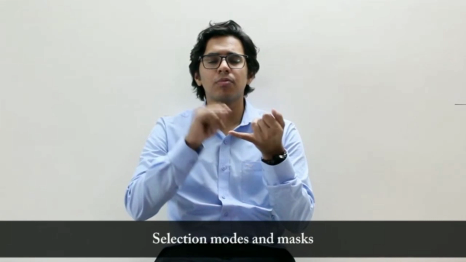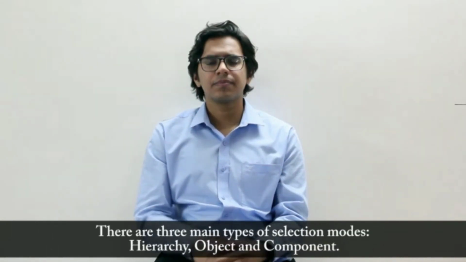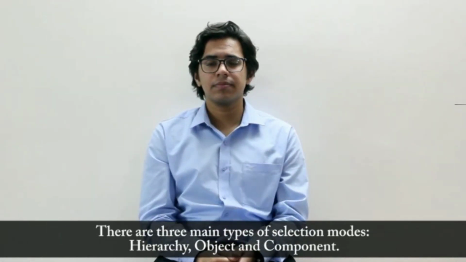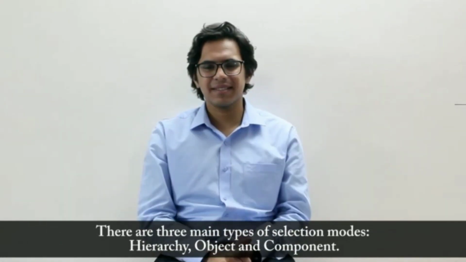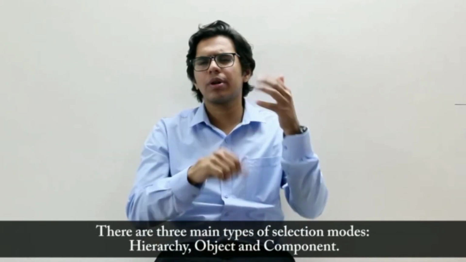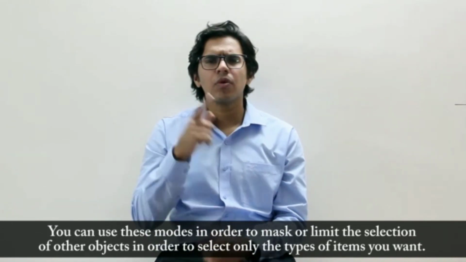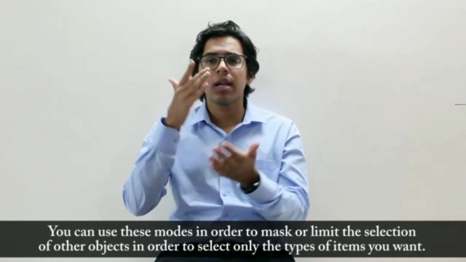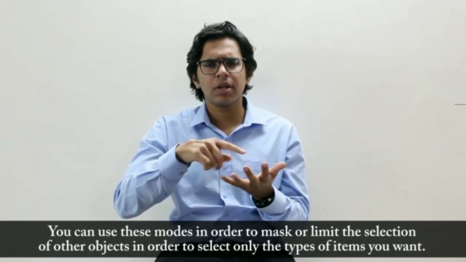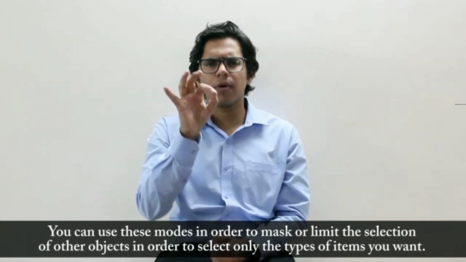Selection modes and mask. There are 3 main types of selection modes: hierarchy, object, and component. You can use these modes to mask or limit the selection of other objects, in order to select only the types of items you want.